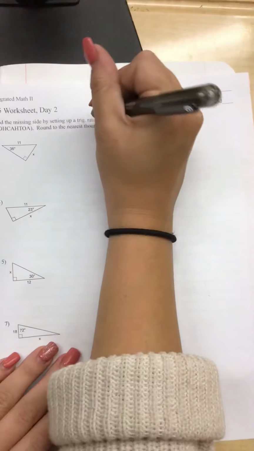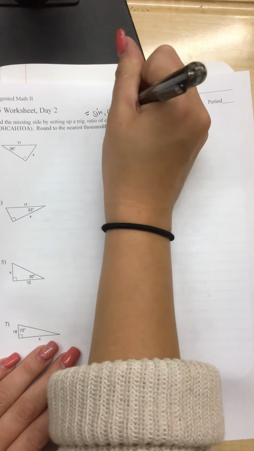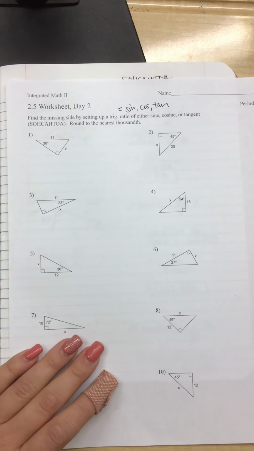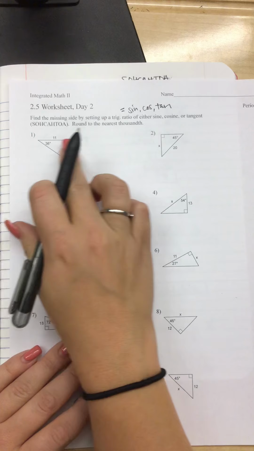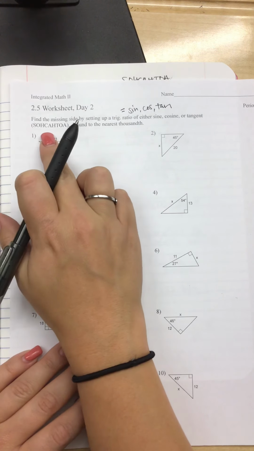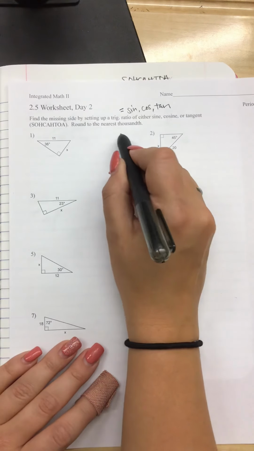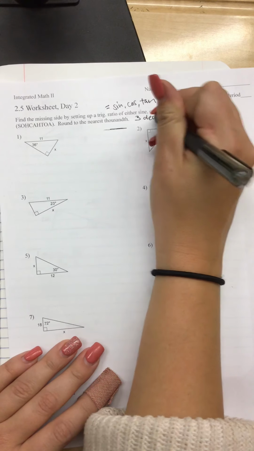Trig ratio means sine, cosine, or tangent, and those are how you actually spell them. I even put SOHCAHTOA here so you know that sine is opposite over hypotenuse, cosine is adjacent over hypotenuse, and tangent is opposite over adjacent. And the nearest thousandth means 3 decimal places.